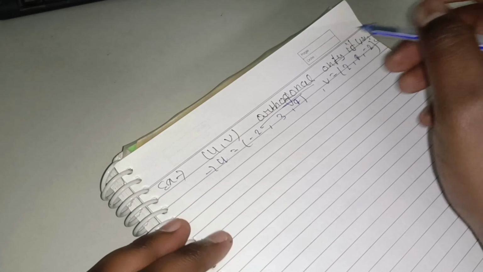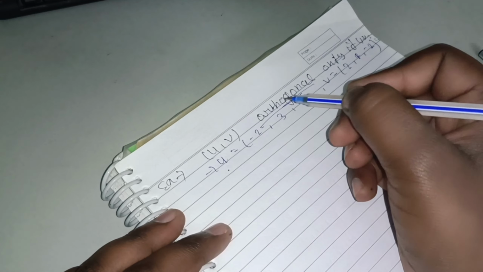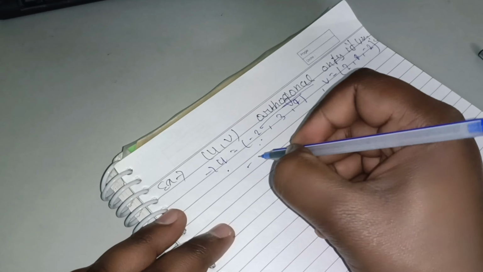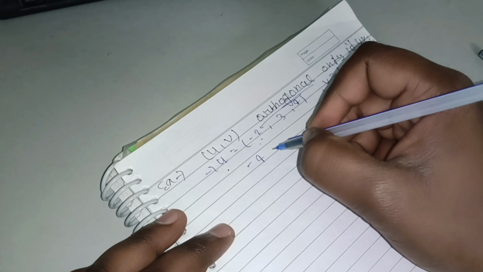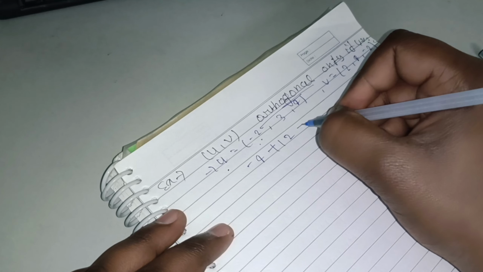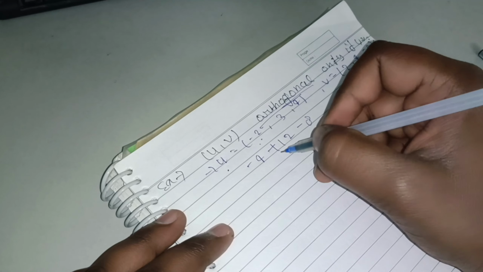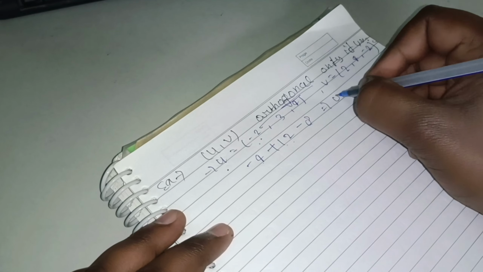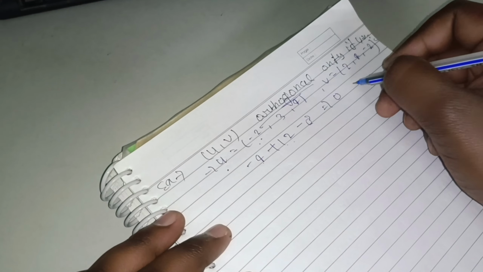So basically, if this is orthogonal, then this value should be equal to 0. So -2 into 2 is -4, 3 into 4 is plus 12, 4 into -2 is -8. So -4 plus 12 minus 8 is equal to 0. So we can say this is orthogonal.